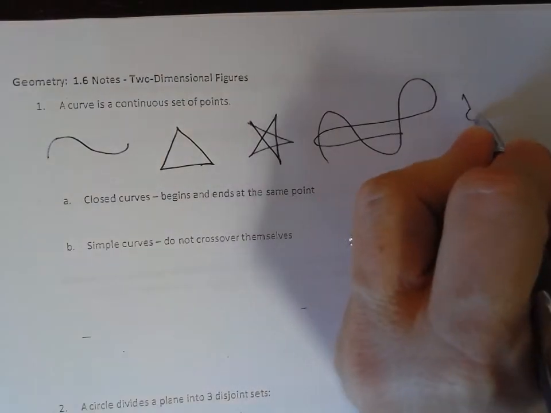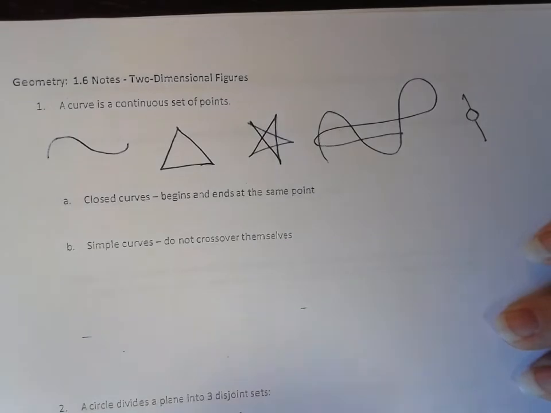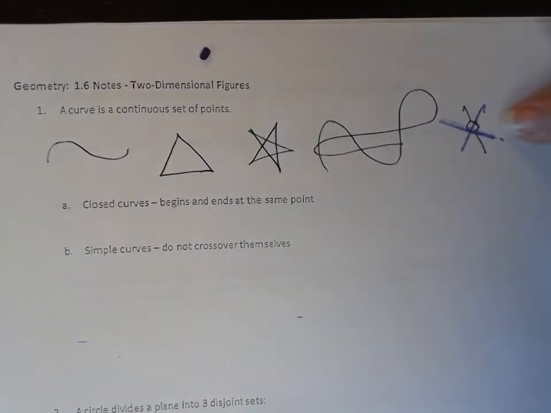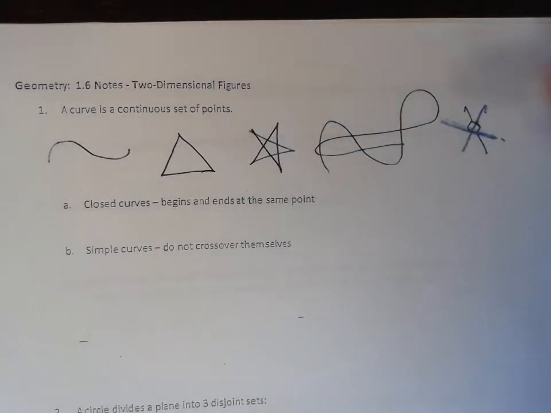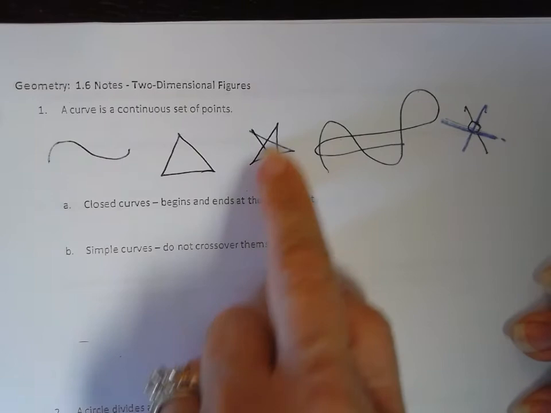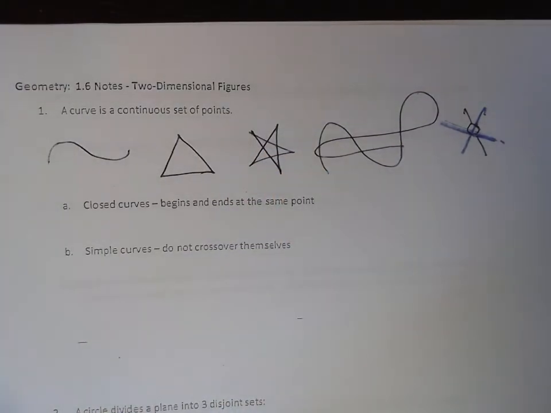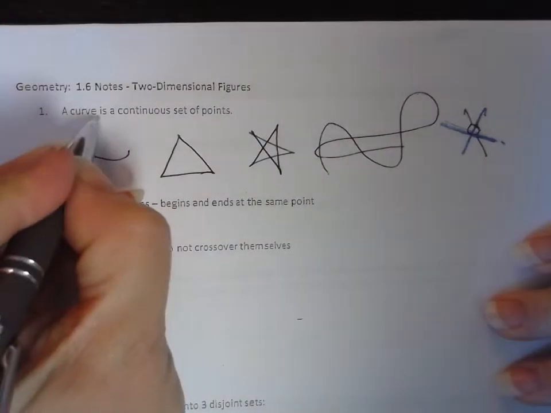Something that goes like this, where it has a point missing, okay, that's not a curve because it has a point missing in the middle. Continuous, meaning if I set my pencil down, I can draw the whole shape without picking up my pencil. Okay, so that's just a curve, basic.